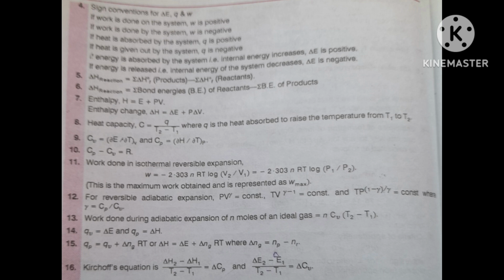This is for the calculation of delta E, the heat of combustion. You can also say enthalpy of combustion.